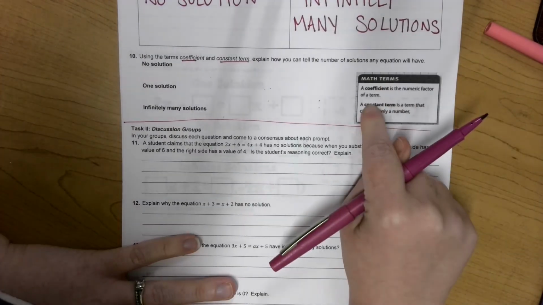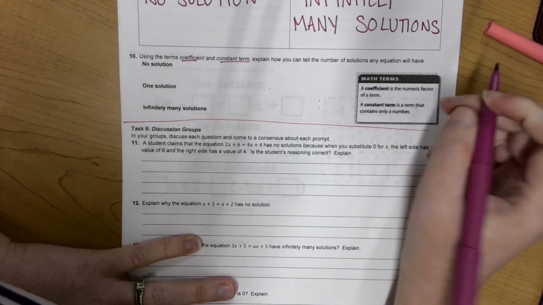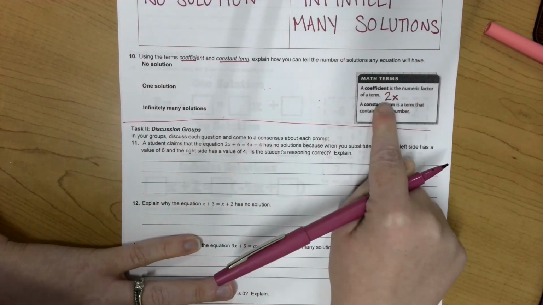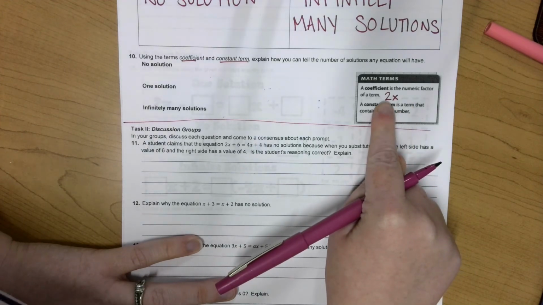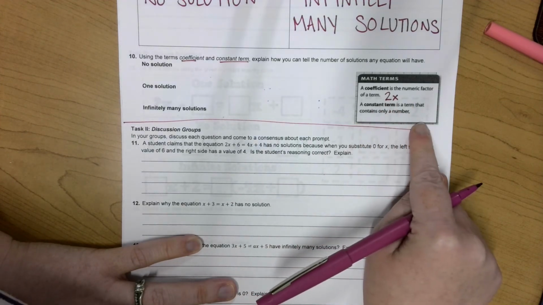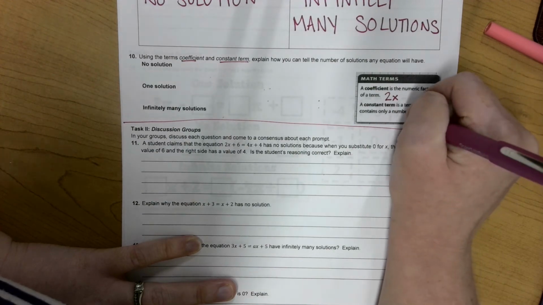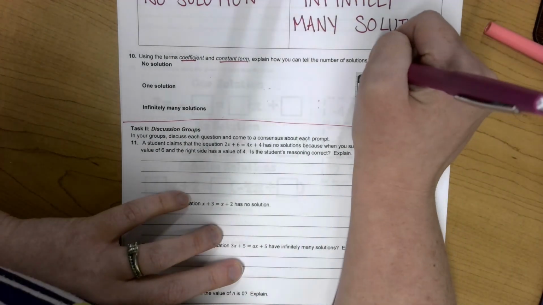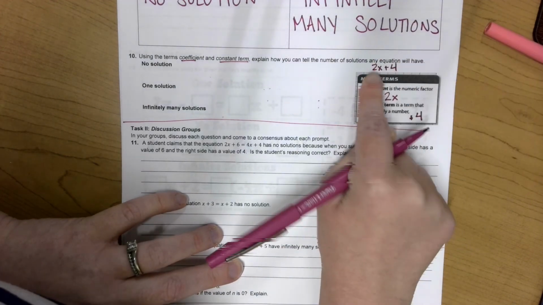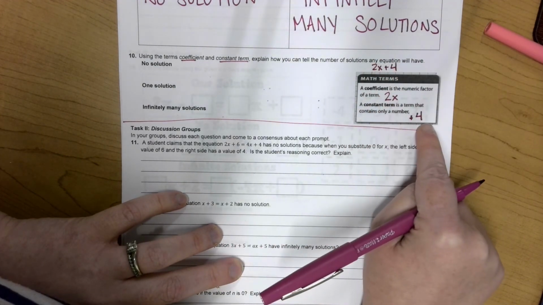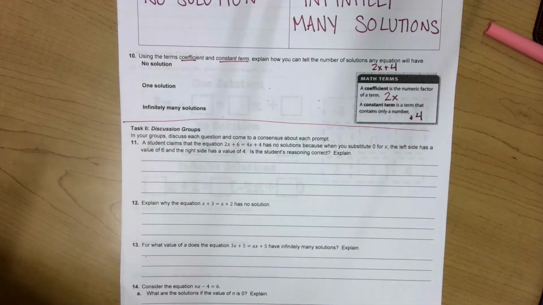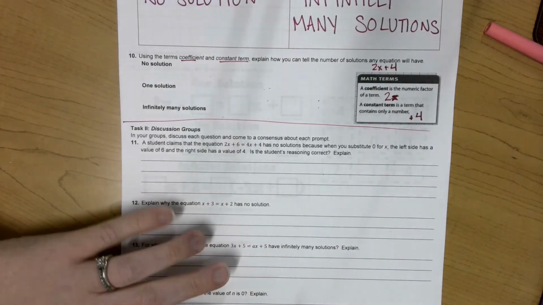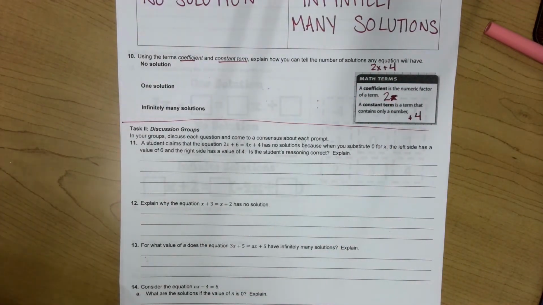So remember, a coefficient is the numeric factor of the term. The other way to look at it is it's the number in front of your variable. So in 2x, the coefficient is 2. The constant term is a term that only contains a number. So this is when we have at the end like plus 4 or something. So if I have 2x plus 4, 2 is the coefficient, 4 is the constant. x is not the coefficient, x is the variable.